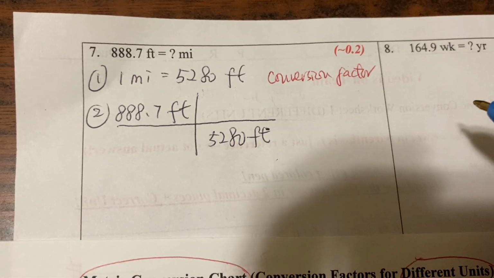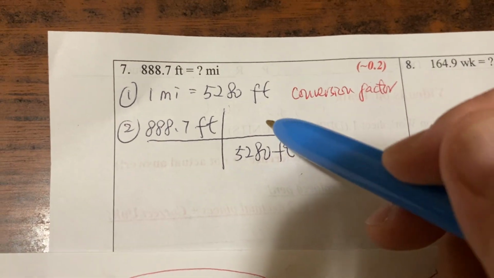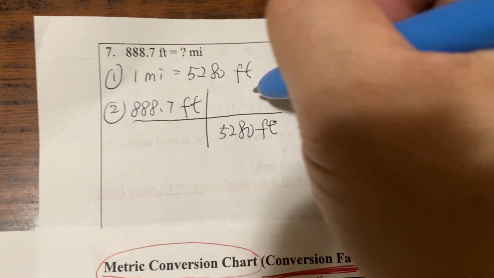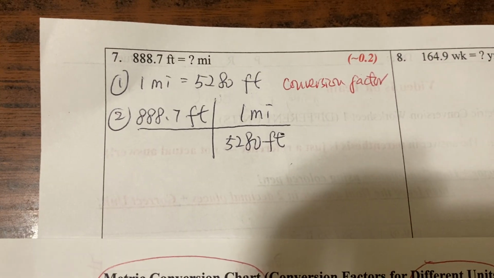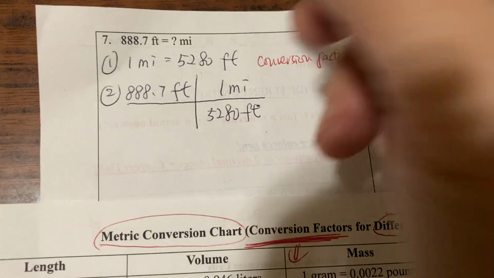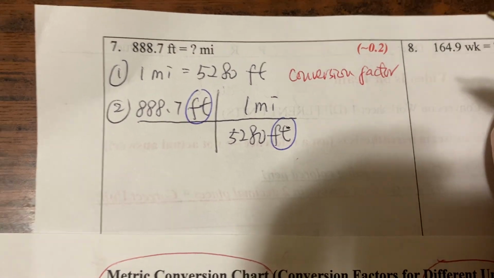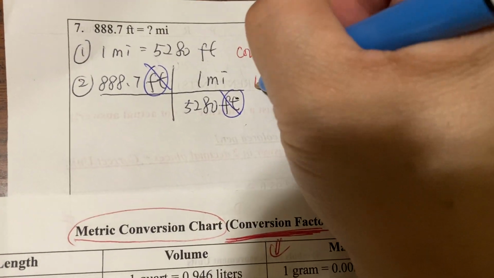And you can see that it's not always 1 on the bottom. Okay, 5280 on the bottom. And then what goes on top is the other part of the conversion factor I did not use, which is 1 mi. So I'm going to circle my same unit, which is FT. They're the same, so I can cancel. And this step again is called unit cancellation.